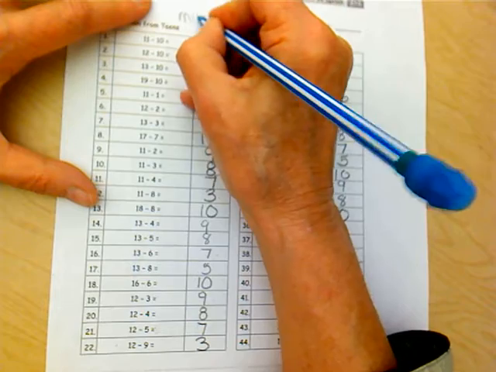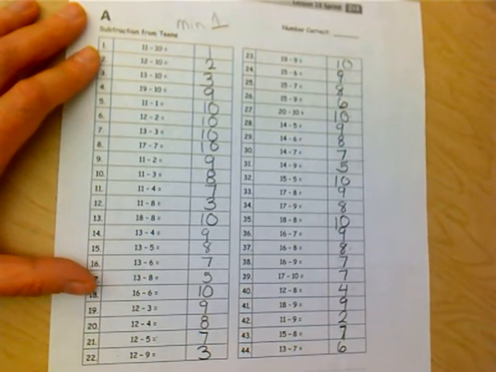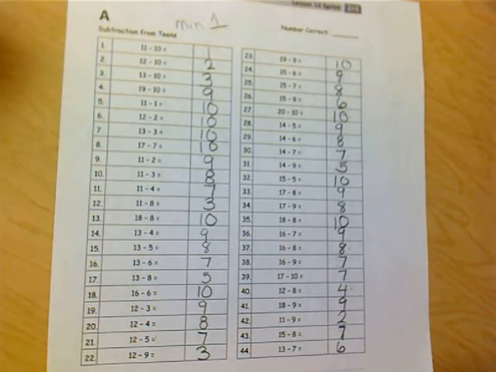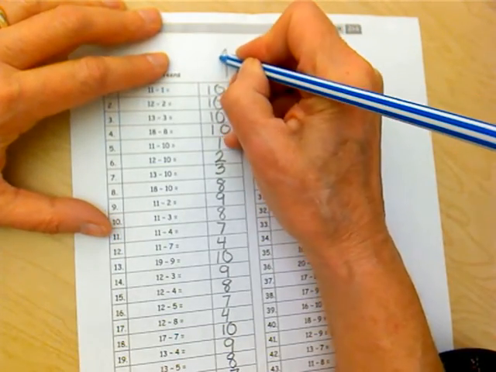Please remember that these were 1-minute timings, and hopefully your score goes up when you go to the second side. So pause the video and take a look at how you did. And here is side B. Hopefully your score went up.